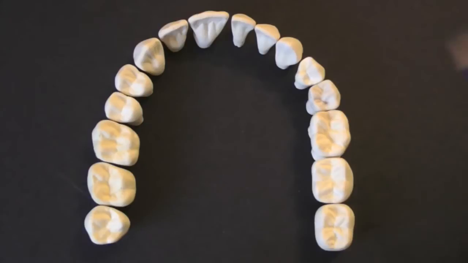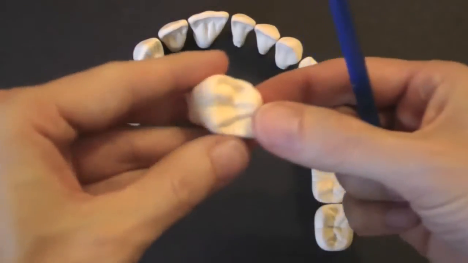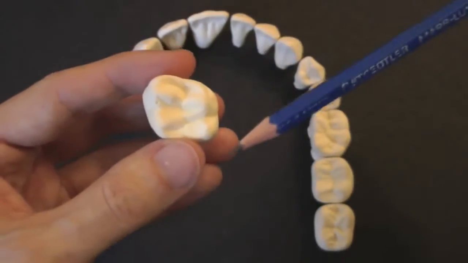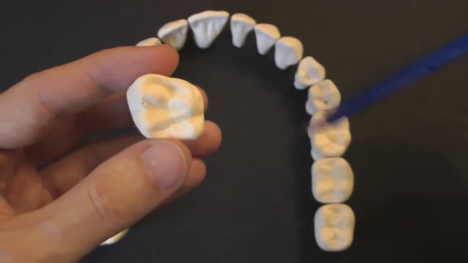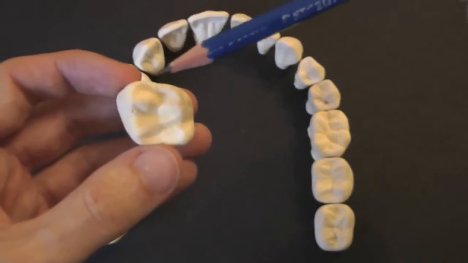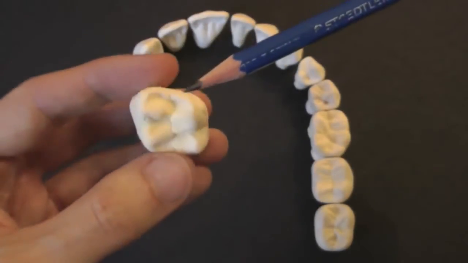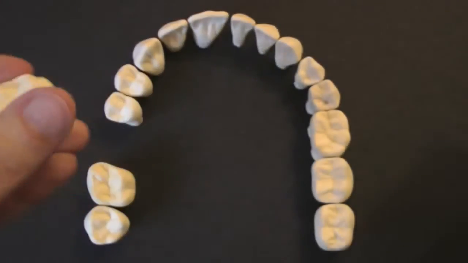For the direction of the teeth in the mouth, we use the term buccal, which is the cheek side. If I take a tooth out of the arch, we can explain this. If it's on the cheek side of the mouth, it's the buccal. If it's on the inner side, it's palatal, or on the lower, lingual, because it's next to the tongue. Towards the front of the head is the mesial, so that's this side, and towards the back of the head is distal.